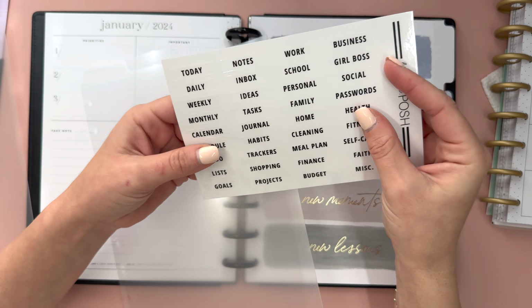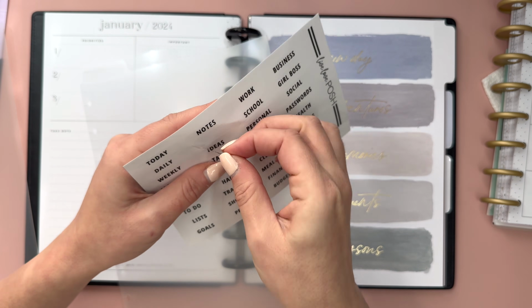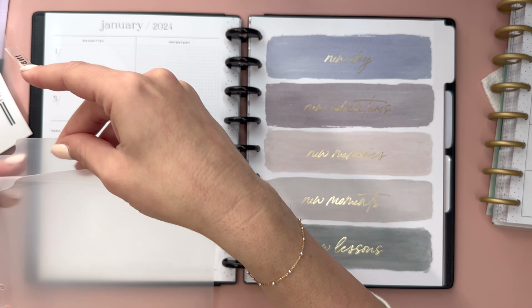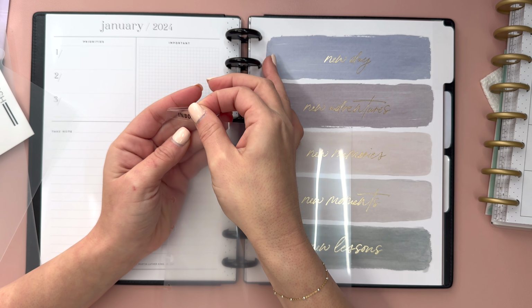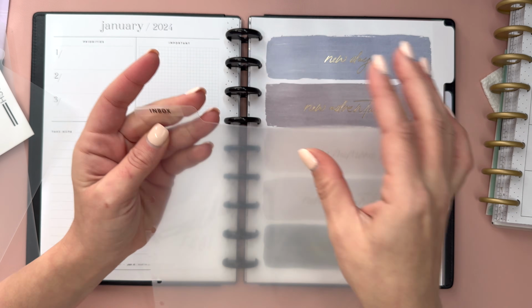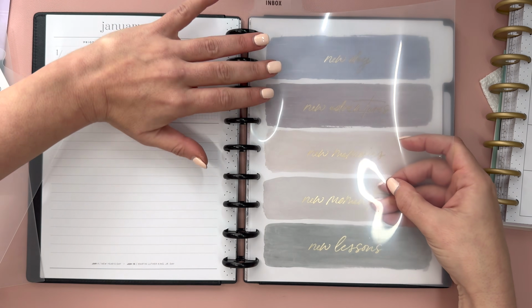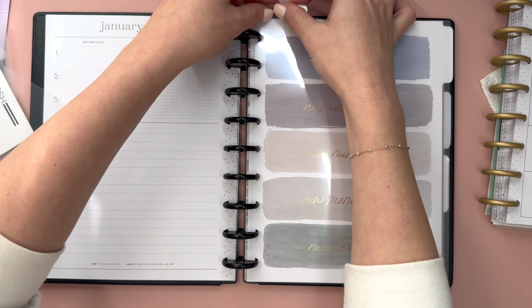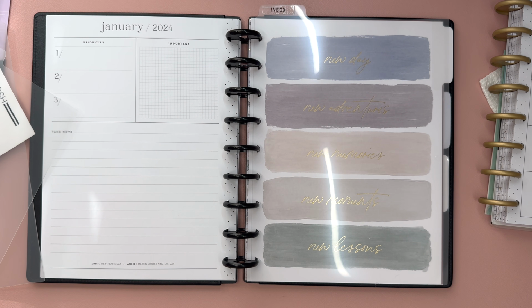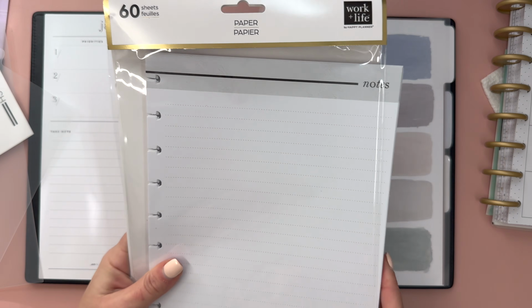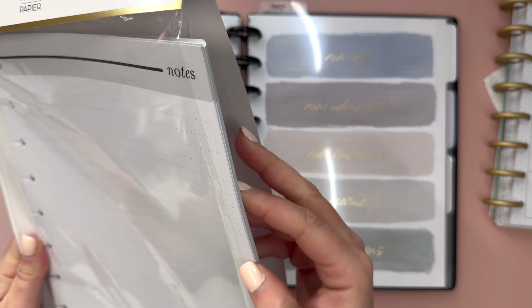So the first thing I'm going to do is take an inbox sticker. And this is where we're going to do the lists. This is where the brain dump happens. All the things that pop into my mind are all going to go right in here. And I'm going to use filler paper. I have this filler paper from Work Plus Life.